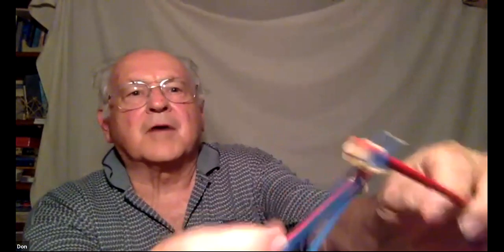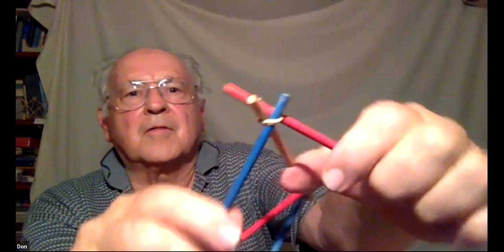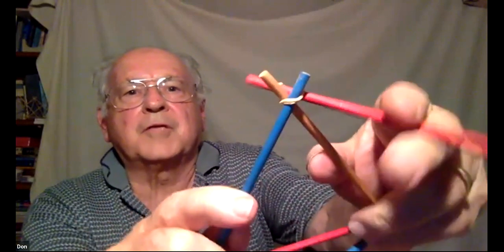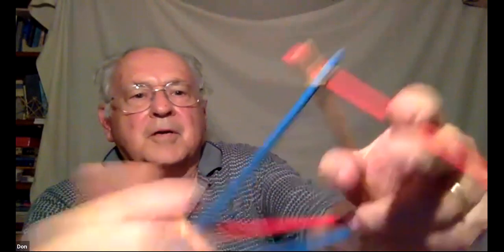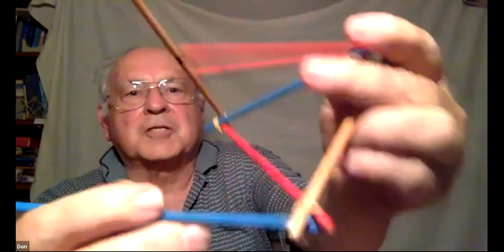Okay, so now I've got three sticks together here, and I've got 3 sticks together down here. So now I got to put together the remaining 3 in the counterclockwise position.